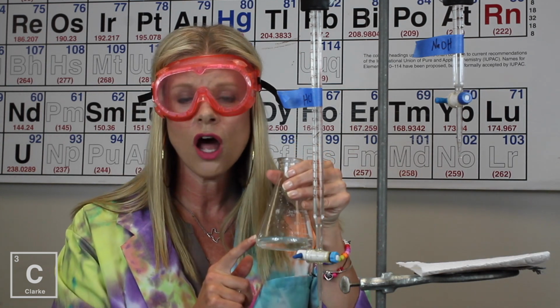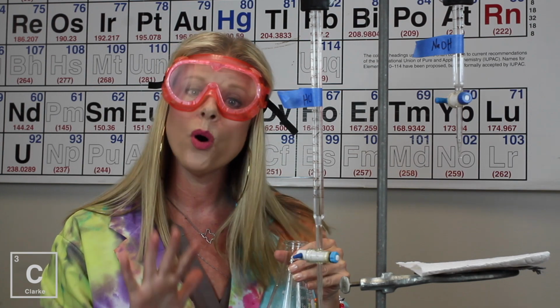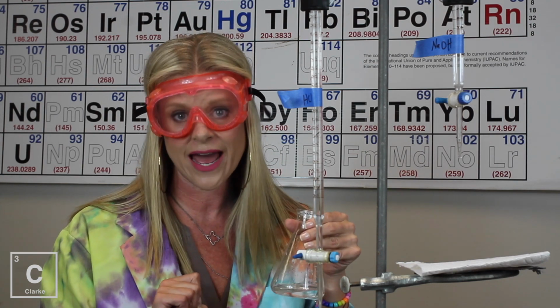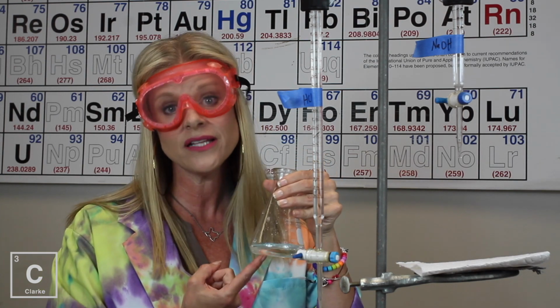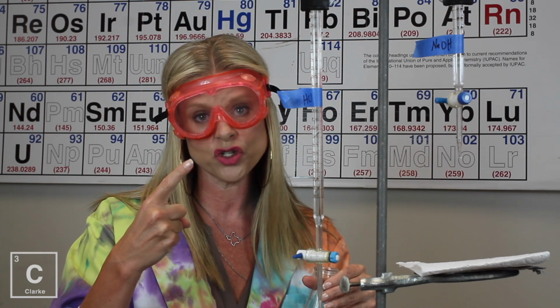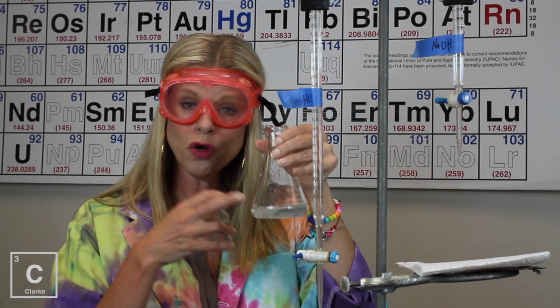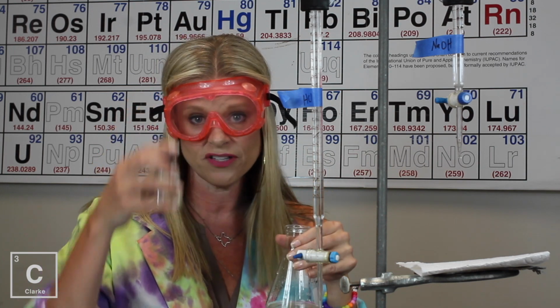I have my known concentration of acid in this flask. I'm using 0.1 molar hydrochloric acid, and I have 10 milliliters in here. So we're going into this process knowing two things. I know the molarity, the concentration of the acid. I also know the volume of the acid. Now, to my acid, I am going to add a couple of drops of phenolphthalein.